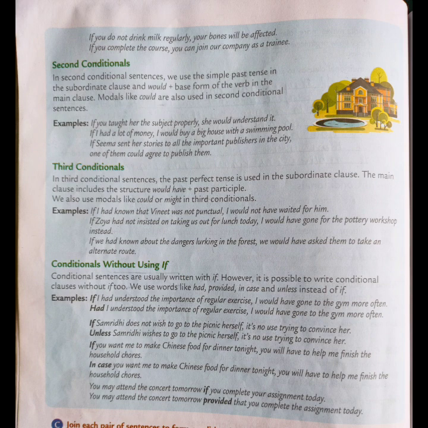Now we'll discuss conditionals without using if. अब कुछ conditional sentences ऐसे भी होते हैं जहाँ हम if का use नहीं करते हैं. Instead of if, we use words like had, provided, in case and unless. ठीक है. तो if की जगह we use had, provided, in case and unless.